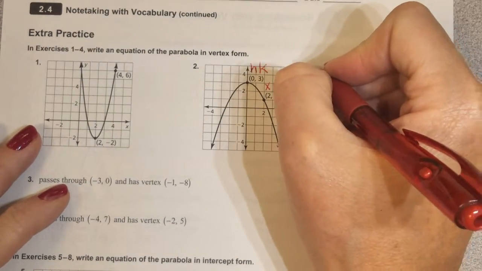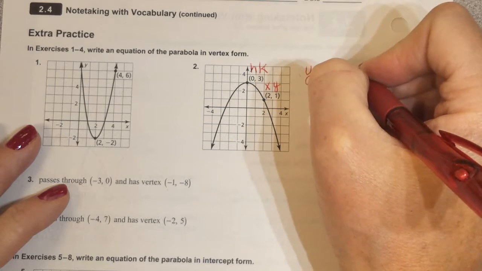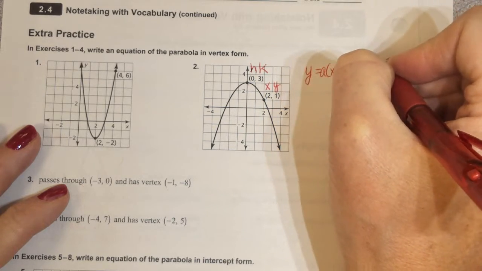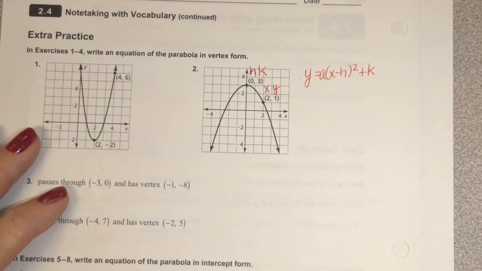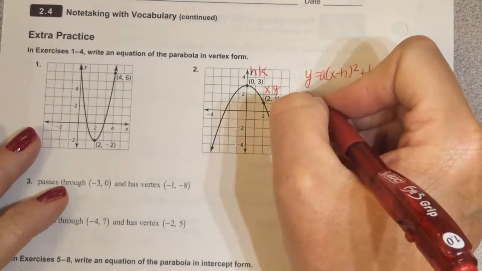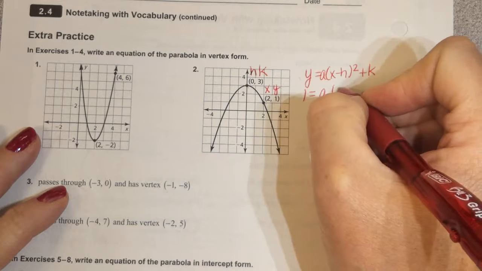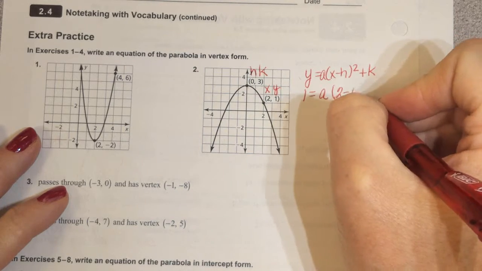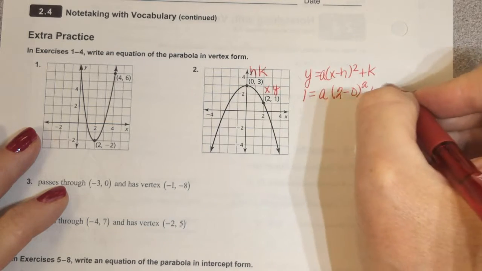So this is going to be y equals a times (x minus h) squared plus k. I look at my list here. I'm going to put in y is 1, a I don't know, x is 2, h is 0, squared plus k is 3.